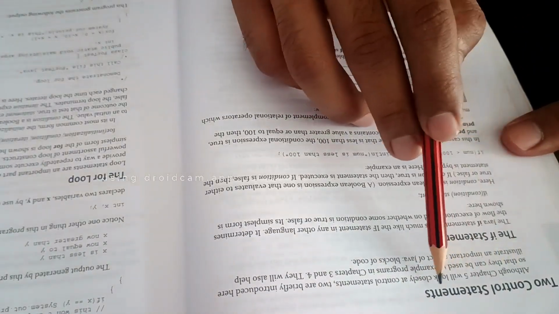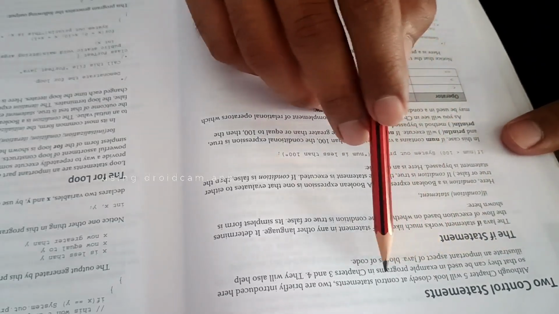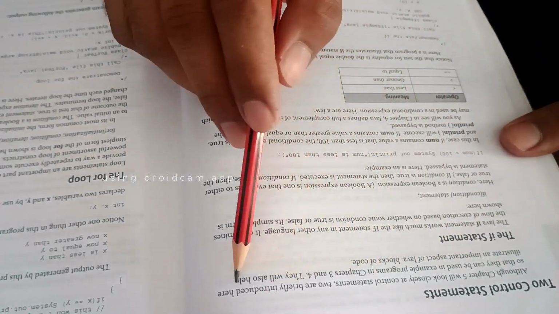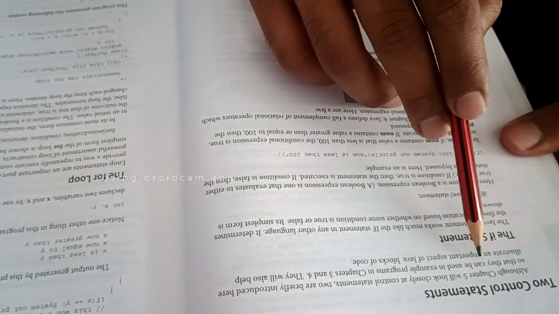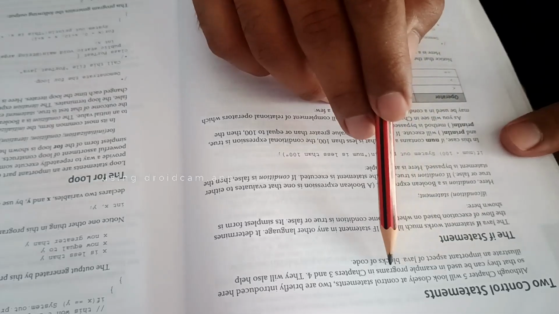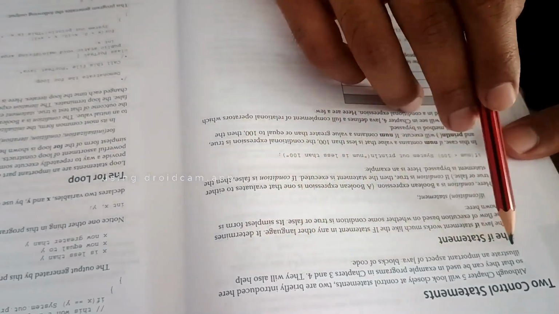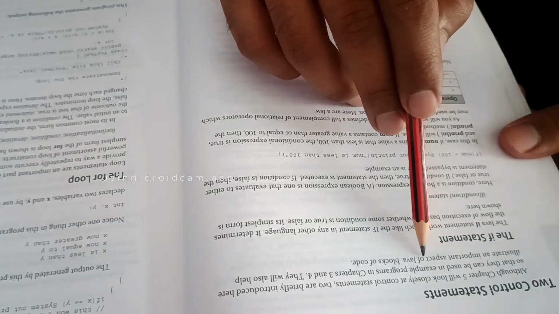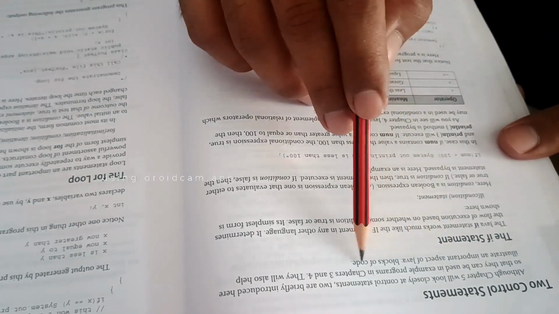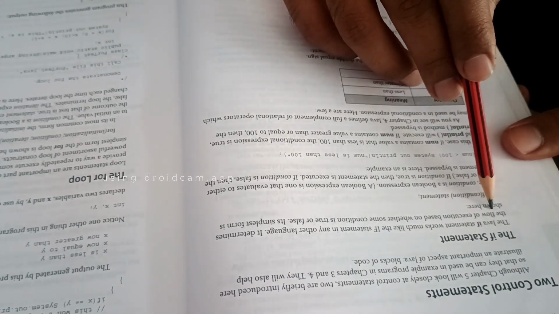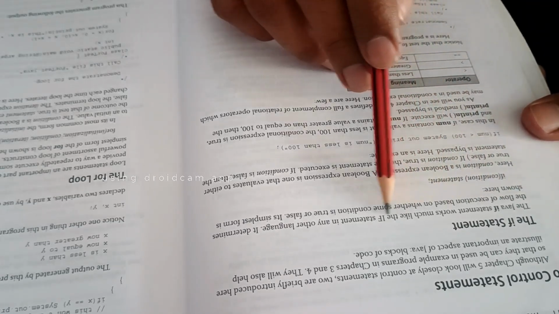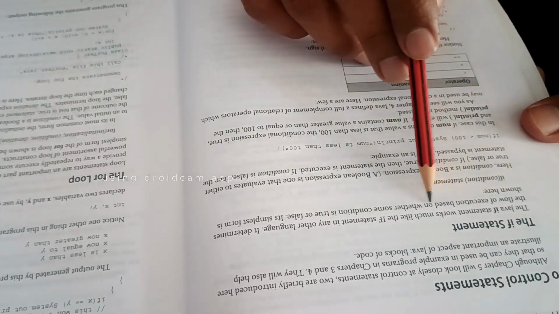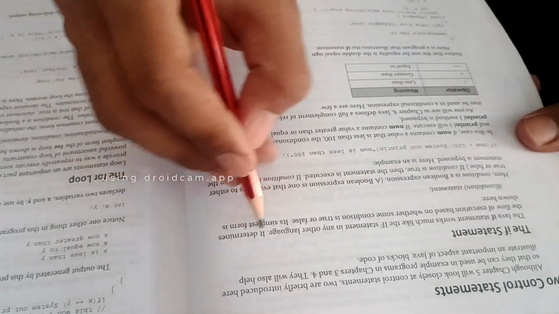Two control statements. Although chapter 5 will look closely at control statements, two are briefly introduced here so that they can be used in example programs in chapters 3 and 4. They will also help illustrate an important aspect of Java, blocks of code. The if statement. The Java if statement works much like the if statement in any other language. It determines the flow of execution based on whether some condition is true or false.